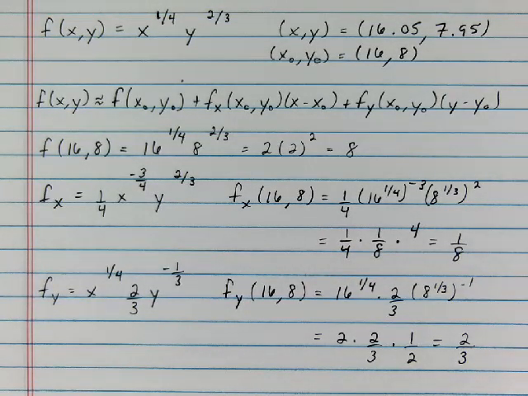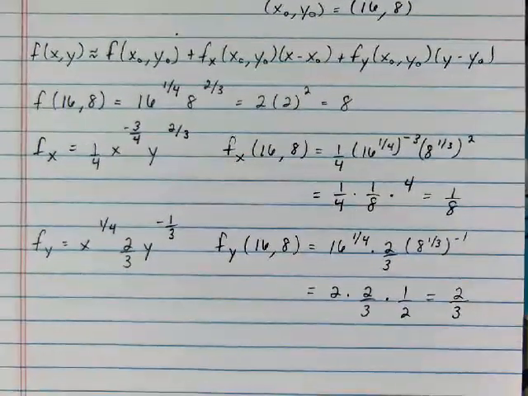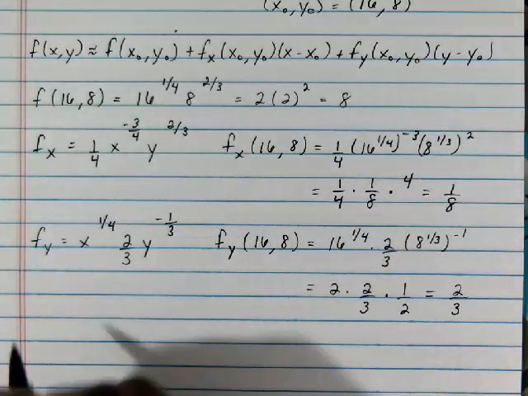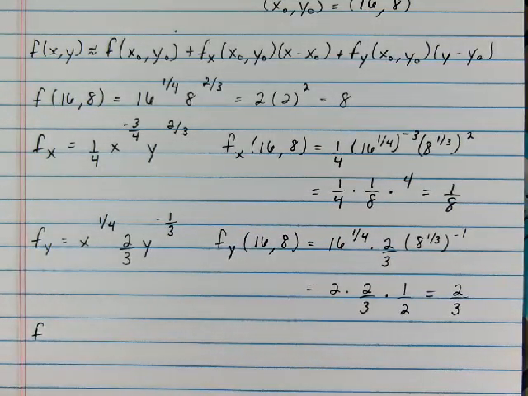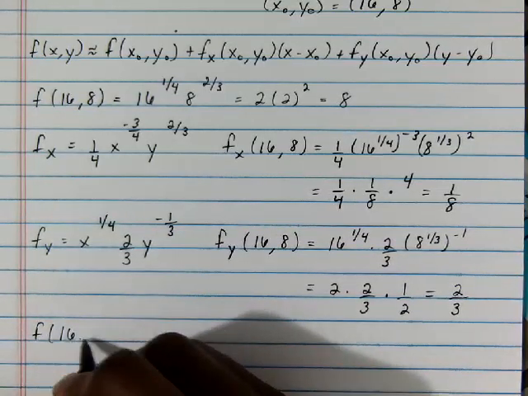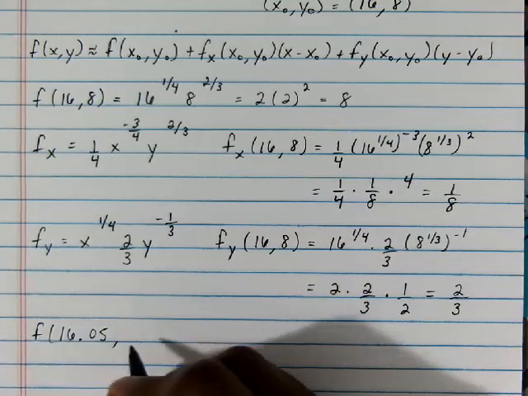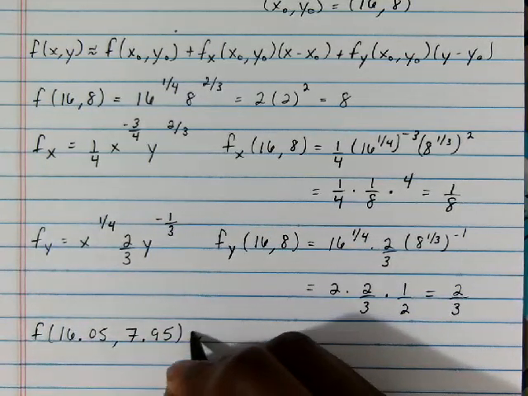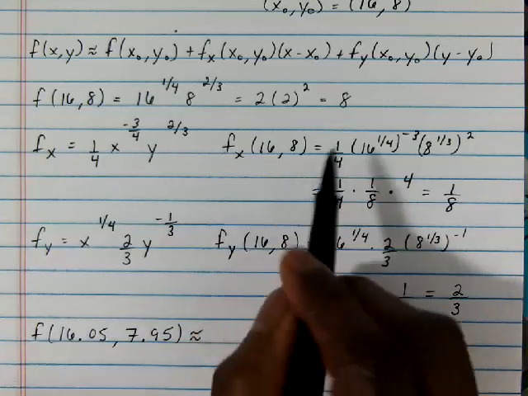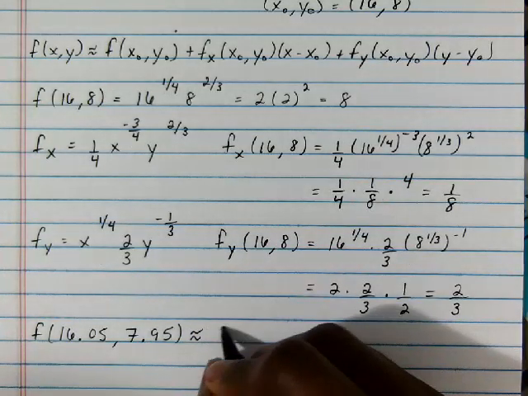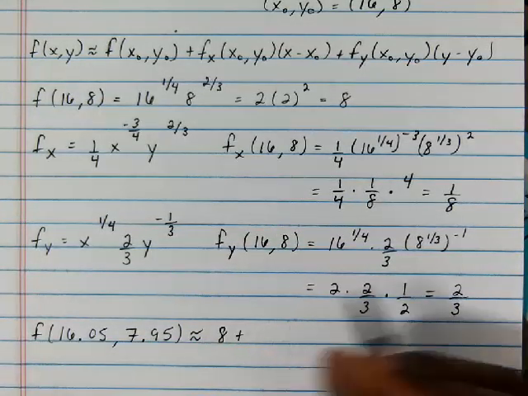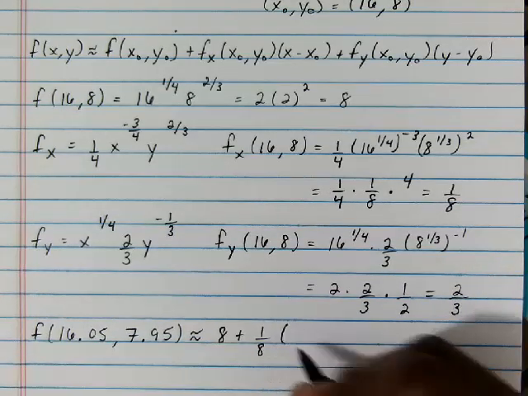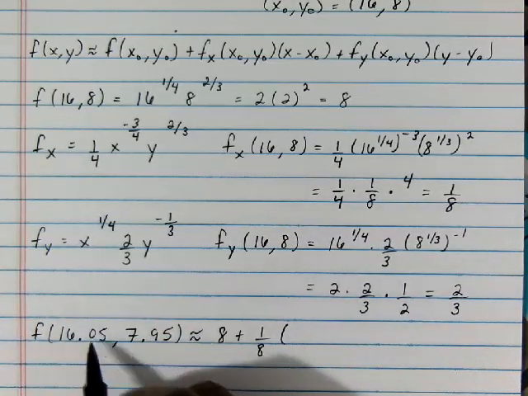Okay, so now we have everything we need to substitute into the right hand side over here. So that tells us that f of, what was our point, (16.05, 7.95) is approximately f of (x naught, y naught), which was 8, plus f sub x, which is 1/8, then times x minus x naught.